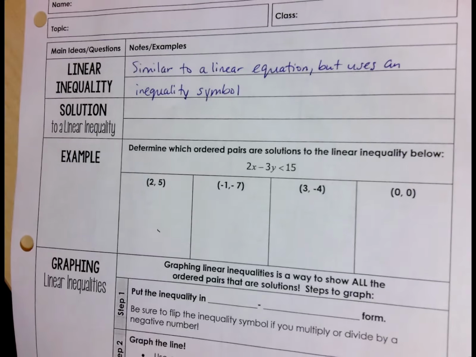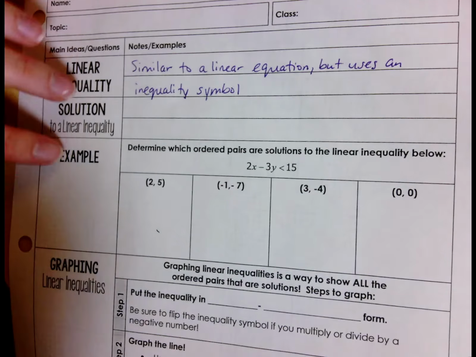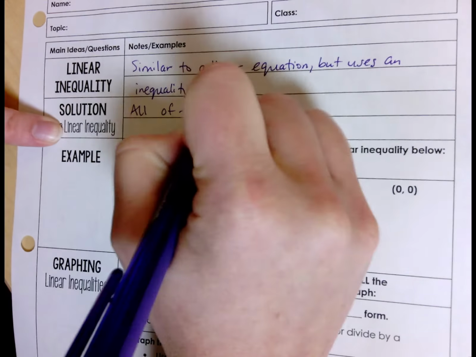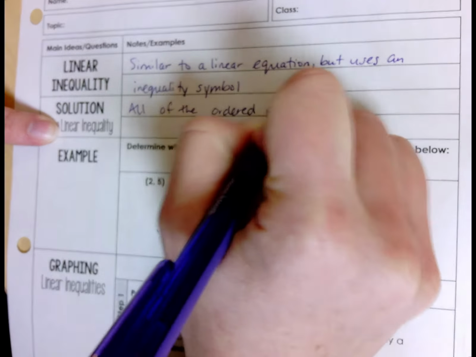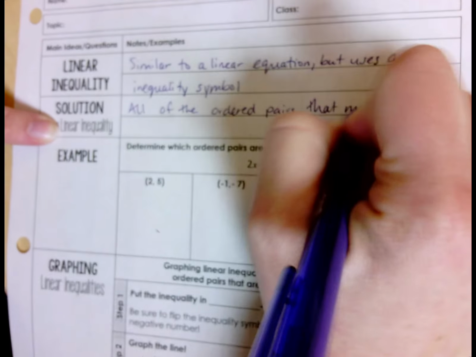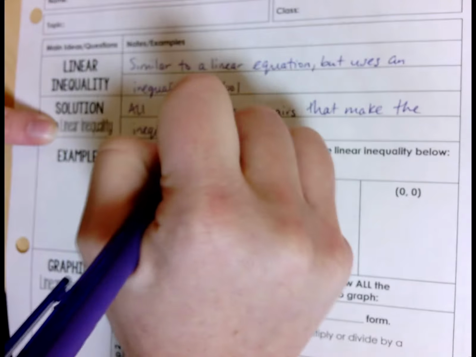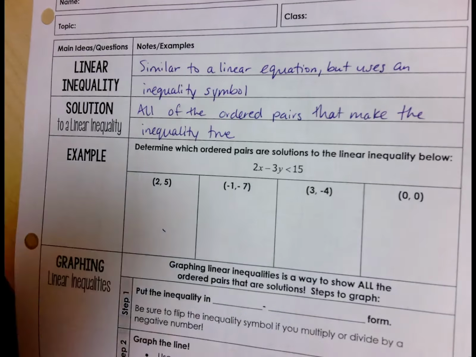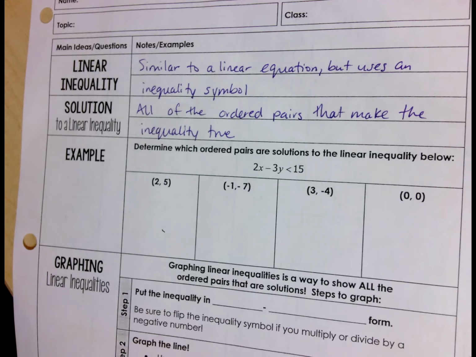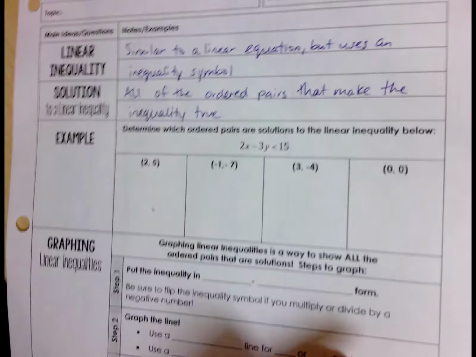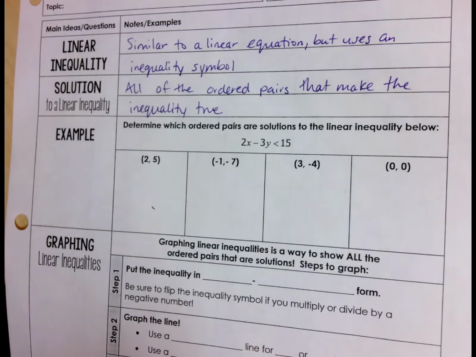Okay, so it's going to be very similar to the equations. The solution to a linear inequality is going to be all of the ordered pairs that make the inequality true. We've been talking about them in terms of one variable, and then there's the number line where we graph those solutions. But in this situation, we're going to have two variables, and so it's actually going to create a line on a coordinate plane. So we're going to have the x and the y. So here are some examples.